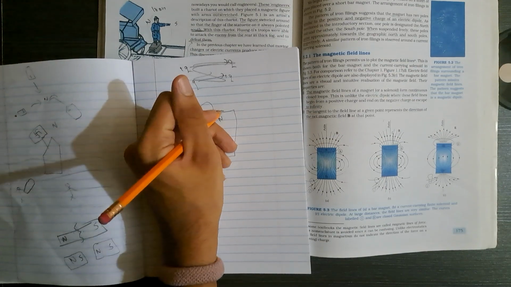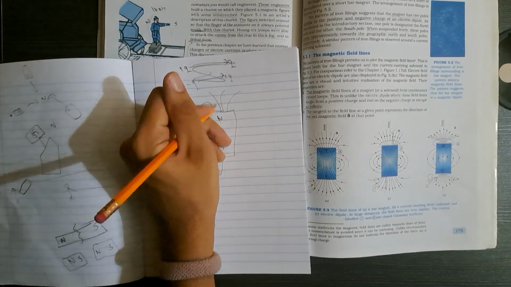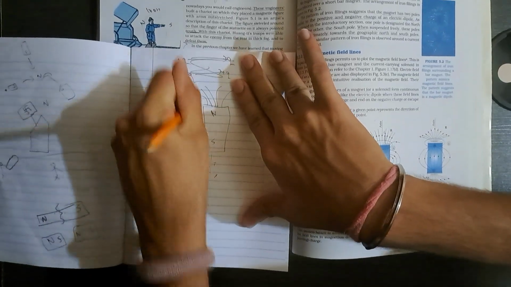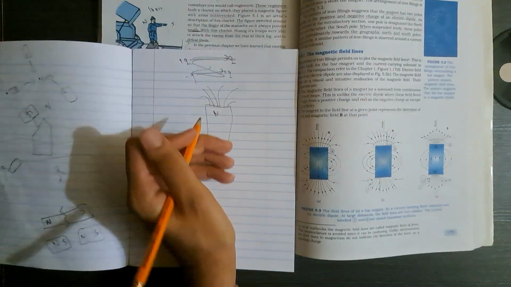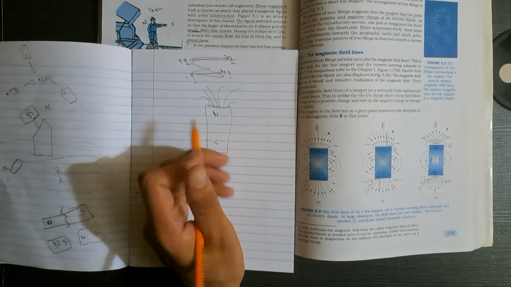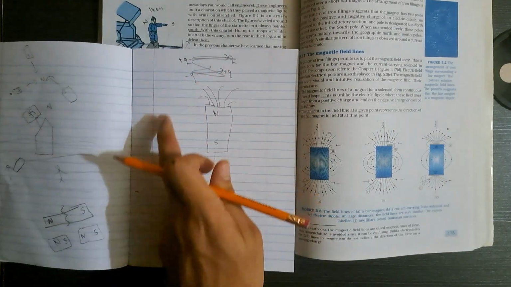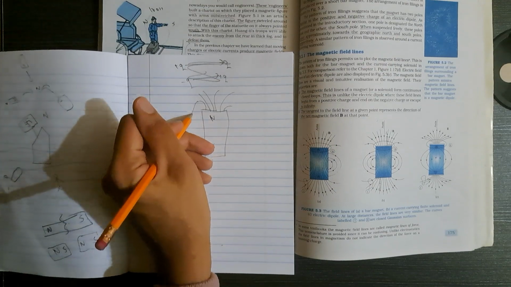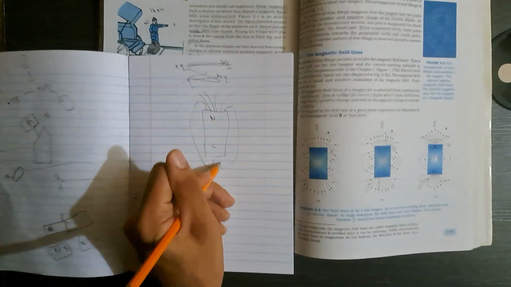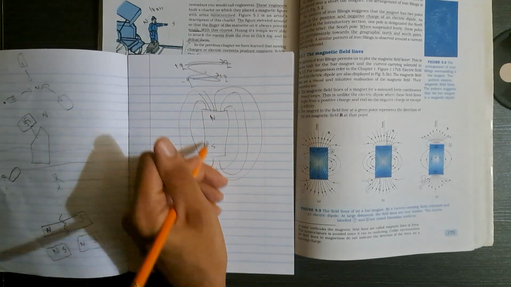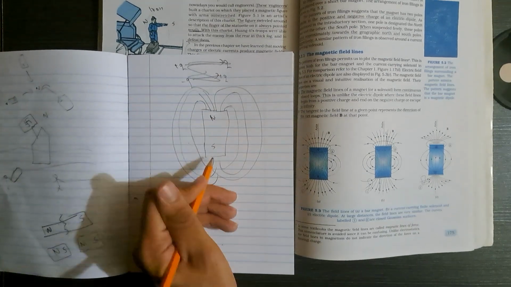Okay, like this, field lines. They emerge from north, they start from north and they end at south. Okay, they start at north and they end at south, like this. You see, they started at north and they ended at south.